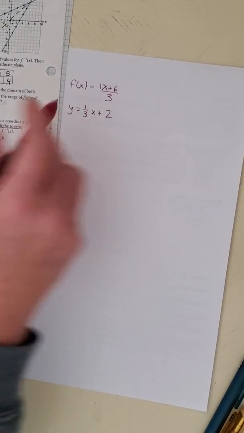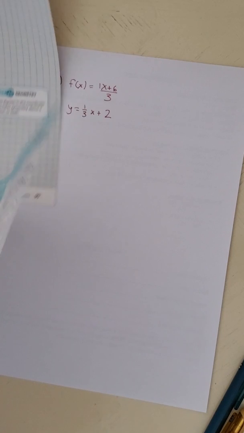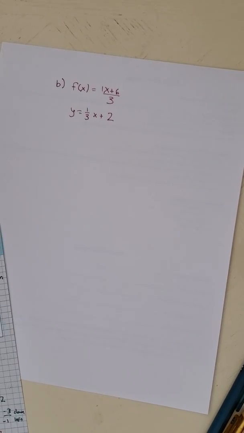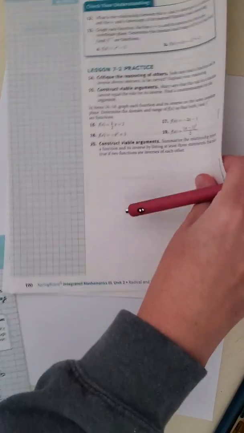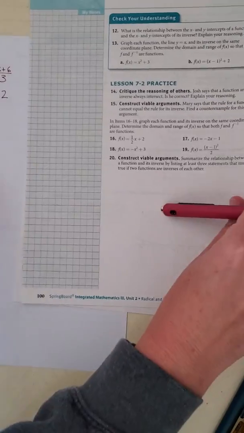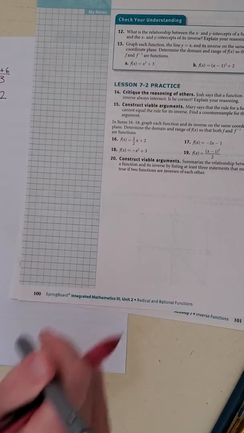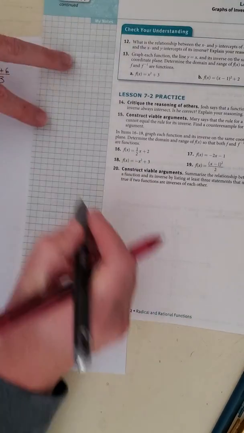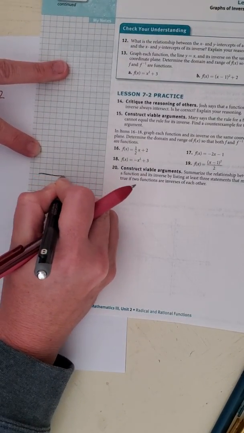So I don't have graph paper in here, so I am going to go over to another spot where I can use some graph paper. I'm going to use this page right here. I want my graph to be accurate, and without lattice points, it's really hard to graph this way.